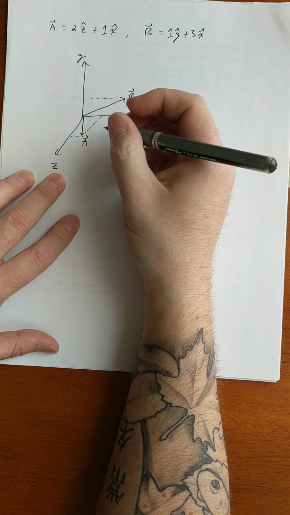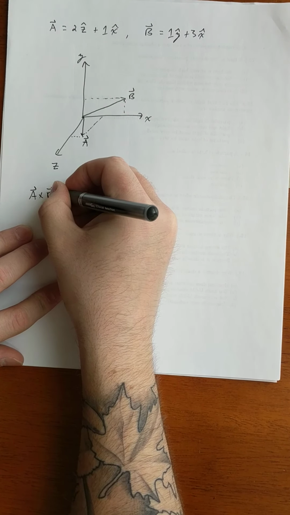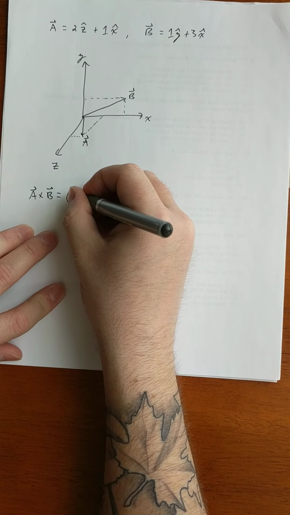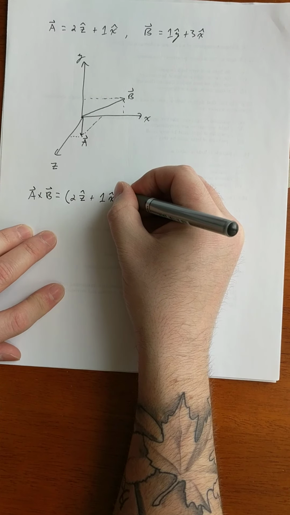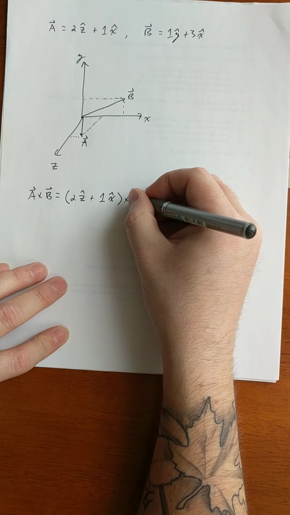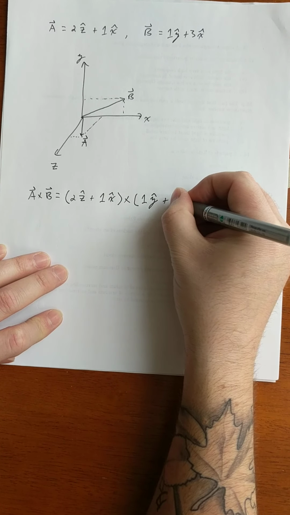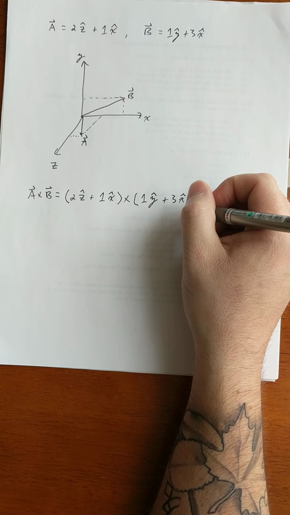And now we want to find the cross product. Let's calculate A cross B. So we just write in those vectors. It's not necessary to write the ones, but I'm just doing it to be clear. Now we just distribute this out.